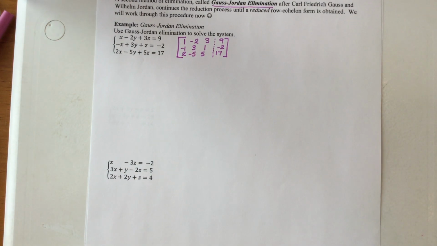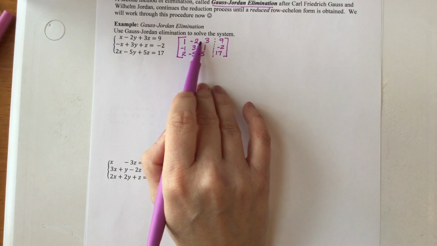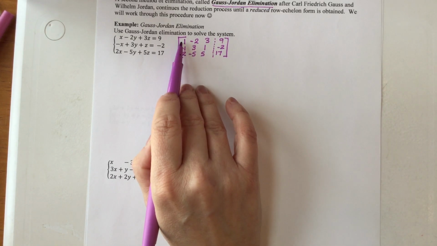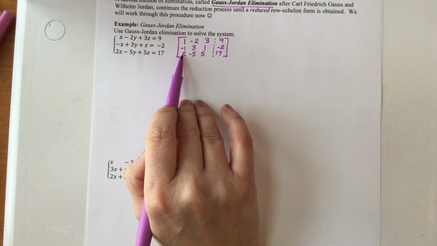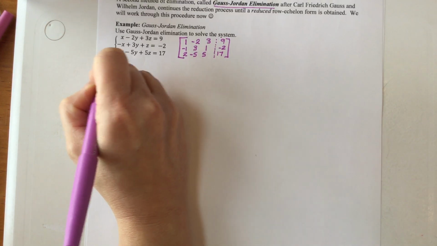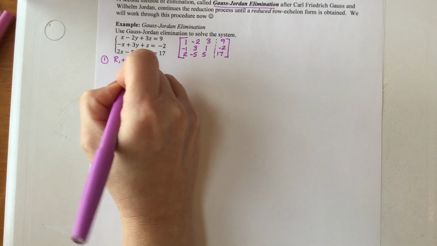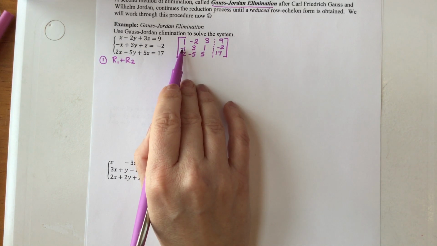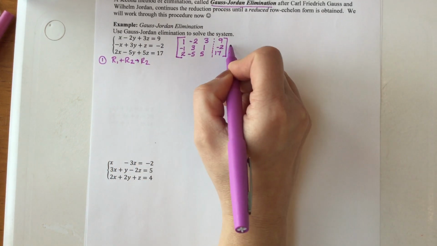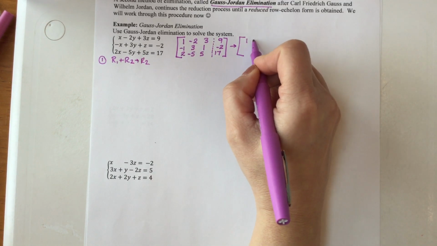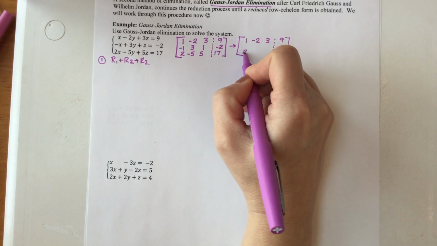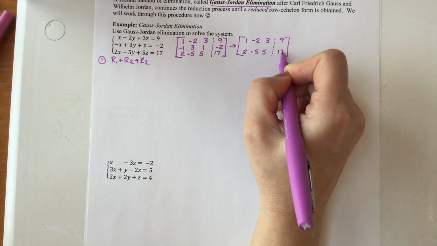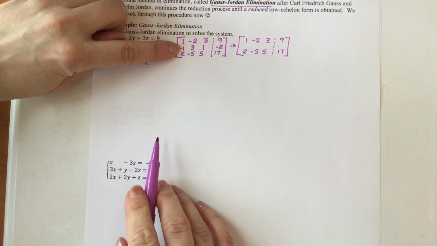Now, right now, you want row echelon form. So I'm going to leave the top row because I have a 1 here. You need a 1 in front of your x. I do not want x's in the other 2 rows. I need those zeros. So step 1, what I'm going to do is take row 1 plus row 2. When I add those together, I'll end up with a 0. I want that 0 in row 2. So I keep row 1 the same, 1, -2, 3, 9. I'm keeping the bottom, 2, -5, 5, 17. Add these 2 rows, that's your new row 2.